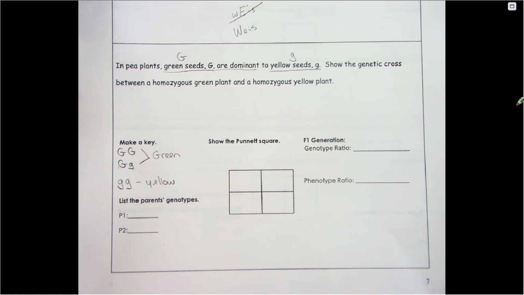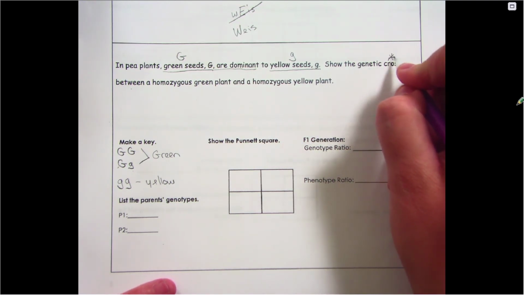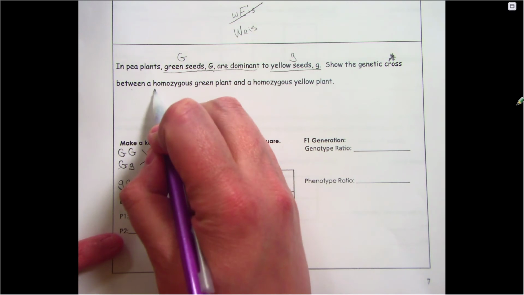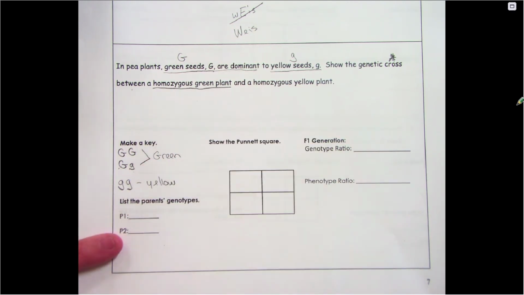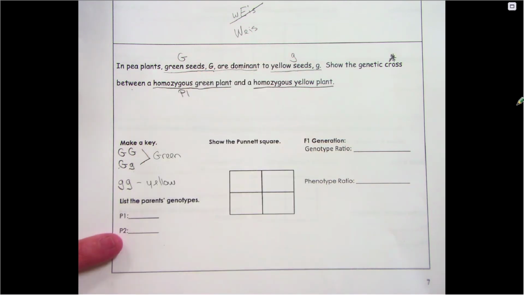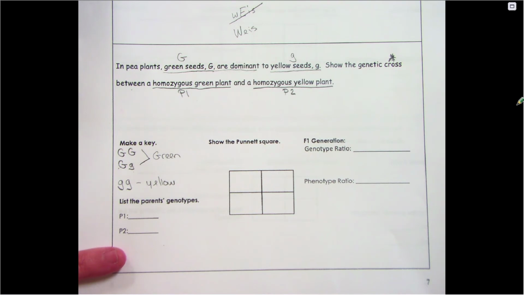Then I need to look and find my parents. So it says, show the genetic cross. This is like your key word right here. When it's talking about a cross, this is going to lead us to our parents. So it says between a homozygous green plant and a homozygous yellow plant. This will be our first parent because it's the first one they listed. This will be our second parent.